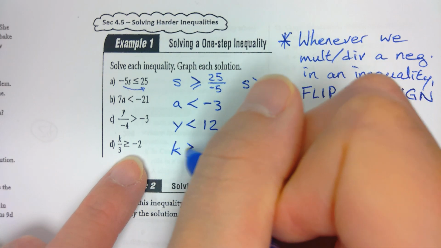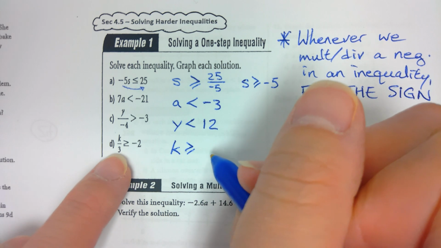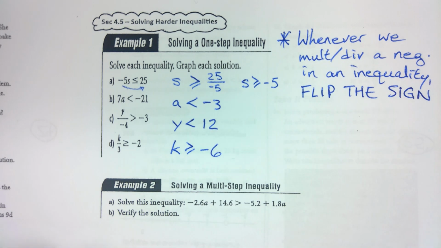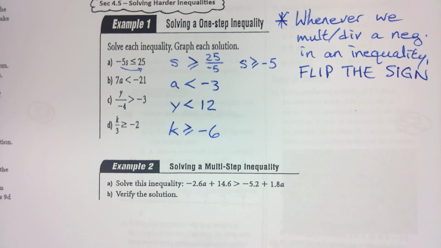Alright, so yes, it doesn't change direction. It stays as greater or equal to. When you multiply it by +3, you get -6. Oh, graph each solution. It's okay.